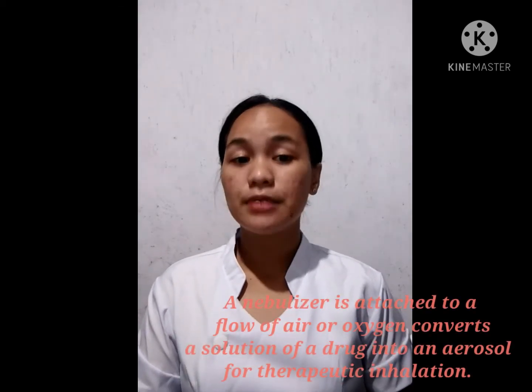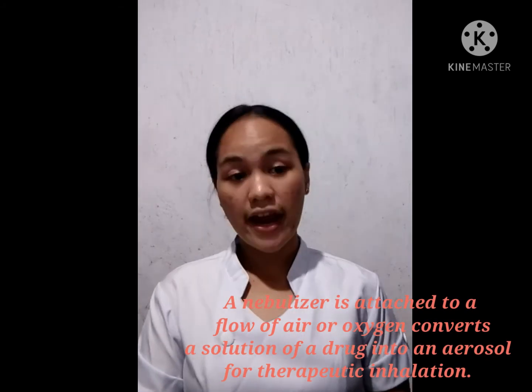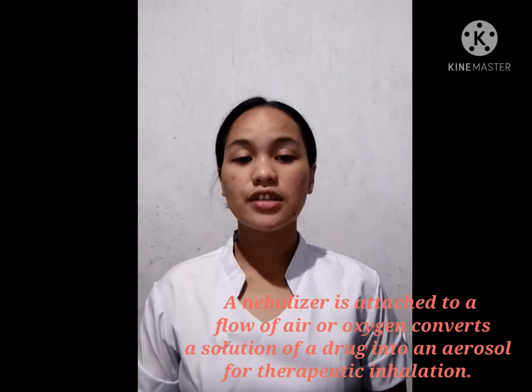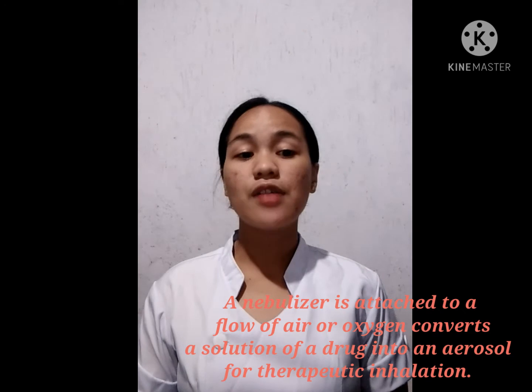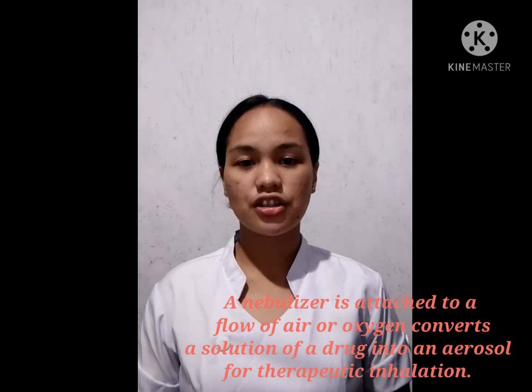Administration of medication by inhalation through nebulization therapy. As defined, it is when a nebulizer is attached to a flow of air or oxygen and converts a solution of a drug into an aerosol for therapeutic inhalation.